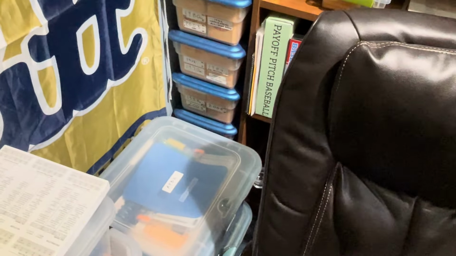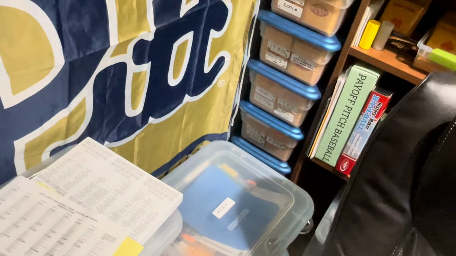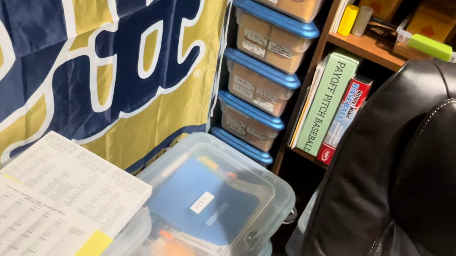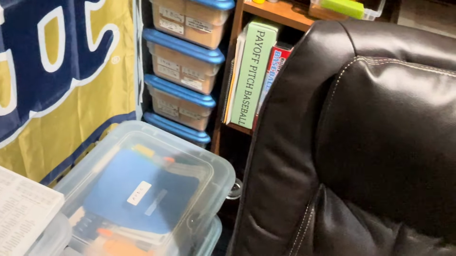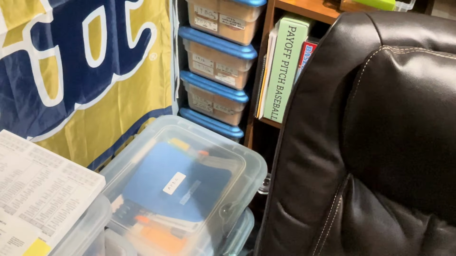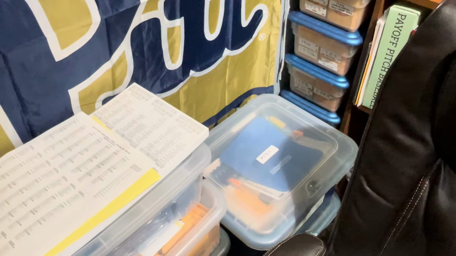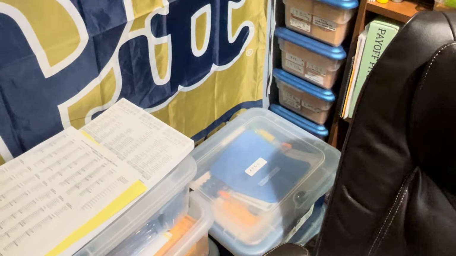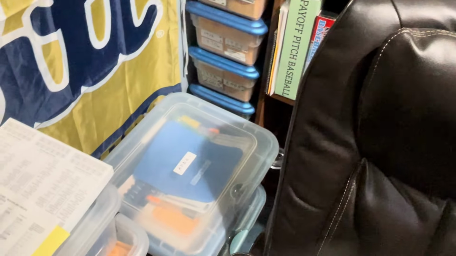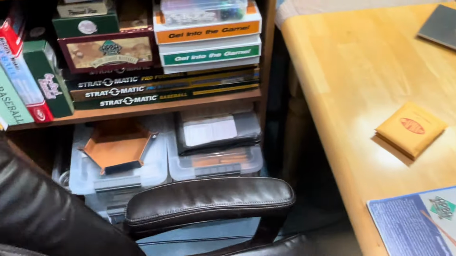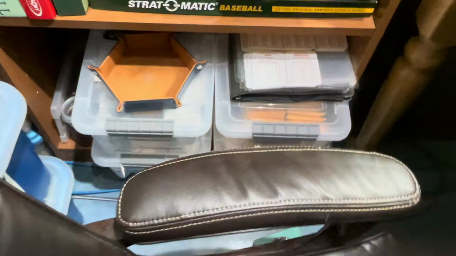I got this '80 Strat-O-Matic when they had that bonus drop a couple months ago. I haven't opened that up yet, but that's one of my favorite Dave Gardner videos, when he did his '80 unboxing baseball years ago. It was one of my favorite videos of his. Let's see what I got over here. A bunch of fun stuff. This is a lot of good seasons down here.